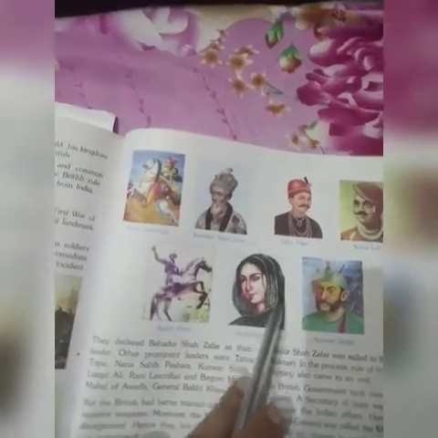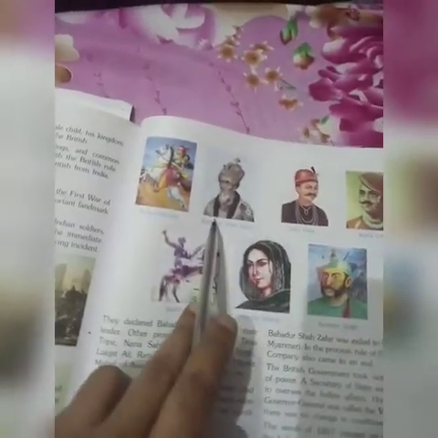Is this clear? And if you are drawing the leader of the 1857 revolt, then out of these diagrams you will make one. Suppose you are drawing Hazrat Mahal, you will draw it, outline it with black pen and then color it dark green or whatever color you see. And you will write Hazrat Mahal, leader of the 1857 revolt. Similarly, write Bahadur Shah Zafar, leader of the 1857 revolt, or Rani Lakshmibai, Nana Sahib, any one of them.